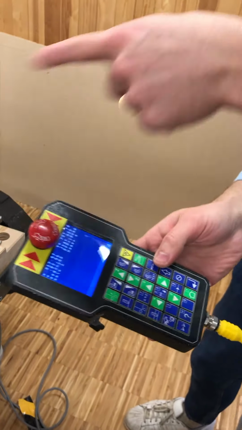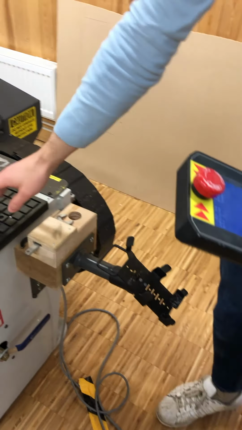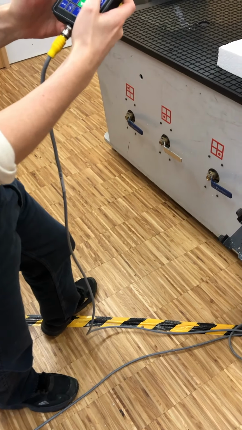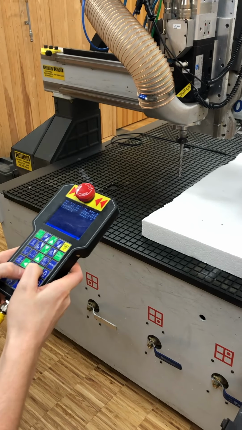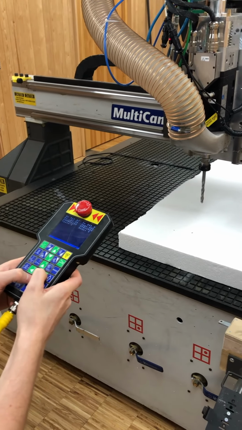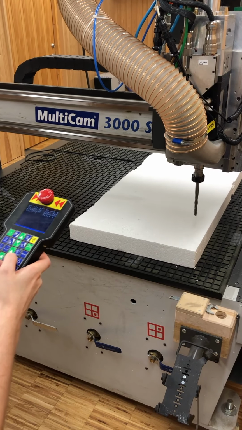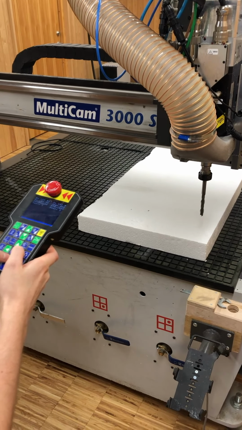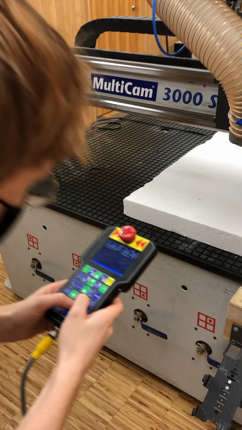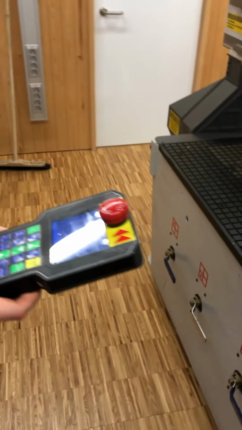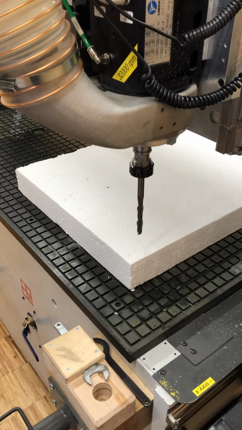So, Carl, do you want to jog to the origin point of the soft home? Yeah, exactly. With that one. And then if you jog down with Z a little, then you can do like this.